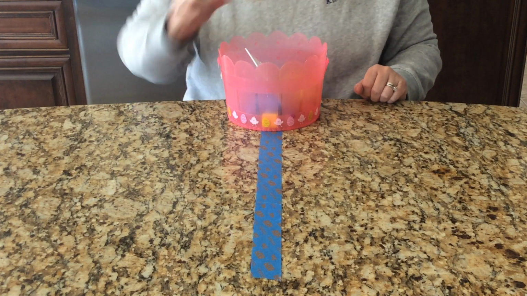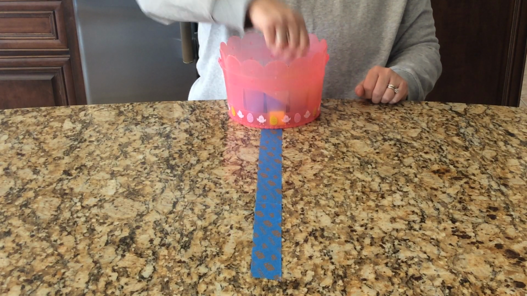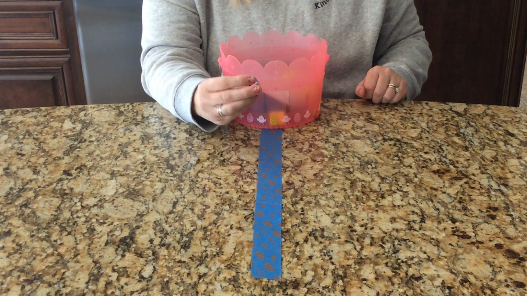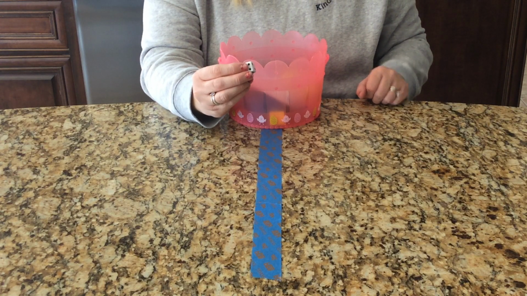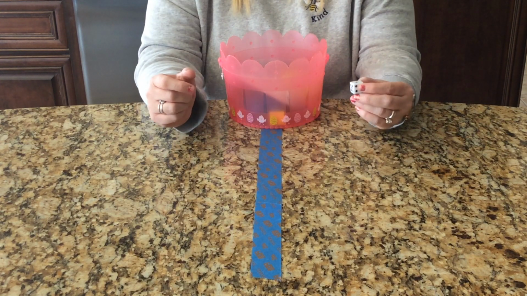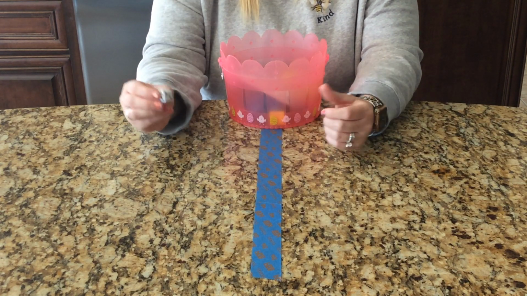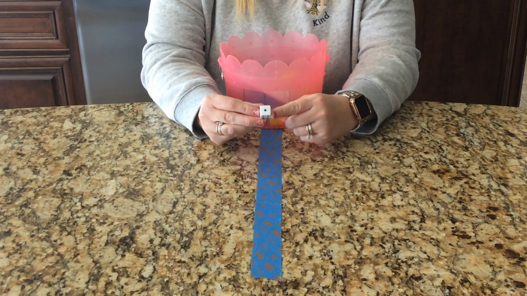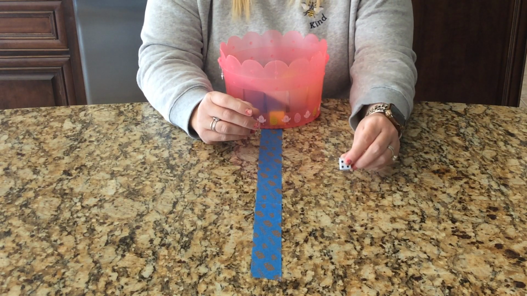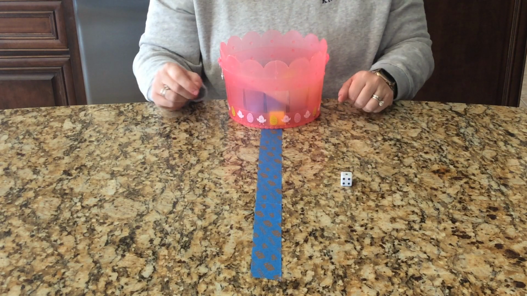So I'm going to take out one item at a time. Oh, here I have a dice. What do you think? Should it go on square, rectangle, cube, or rectangular prism? Or should it go on other? What do you think? It is a cube. It will go on this side.